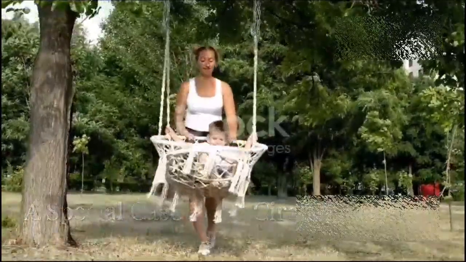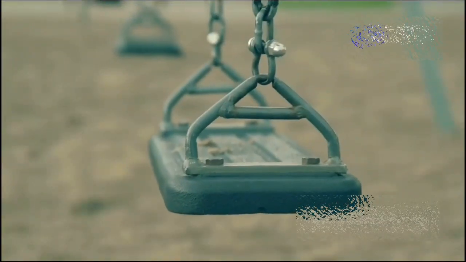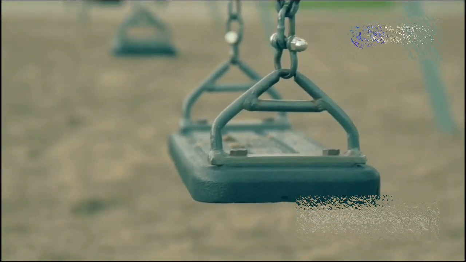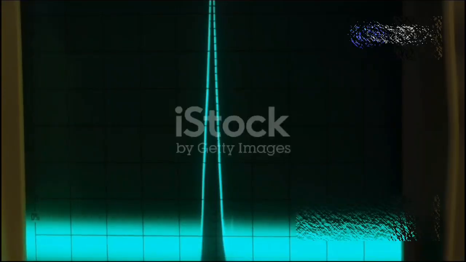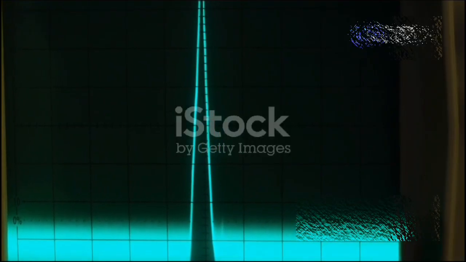Now imagine pushing a child on a swing. If you push at the right rhythm, matching the swing's natural frequency, the swing goes higher and higher. This, my friends, is resonance. In AC circuits, resonance happens when the frequency of the AC source matches the circuit's natural frequency. This special frequency is called the resonant frequency.